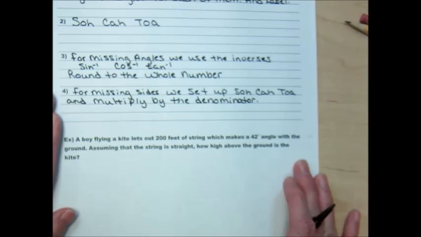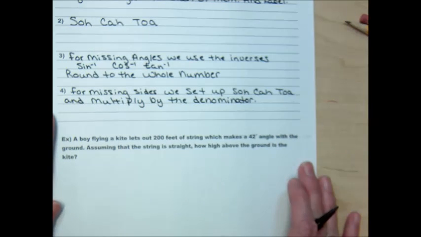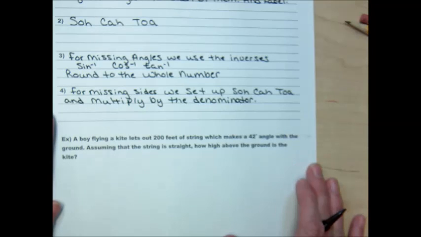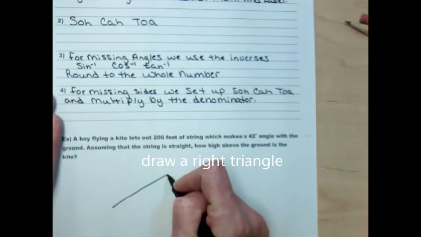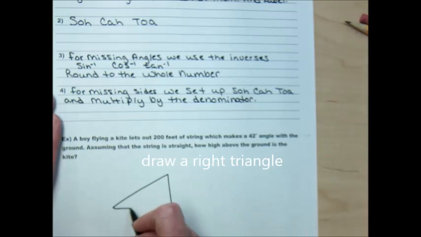All right. A boy flying a kite lets out 200 feet of string, which makes a 42-degree angle with the ground. Assuming that the string is straight, how high above the ground is the kite? Okay, so I'm going to draw a right triangle. I'm not drawing a boy and I'm not drawing a kite because we know I can't draw. I can't even draw a right angle.